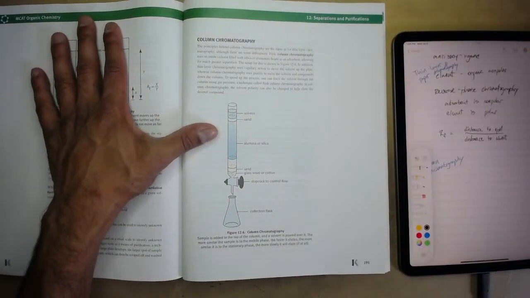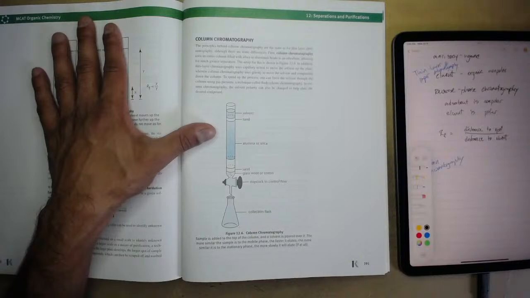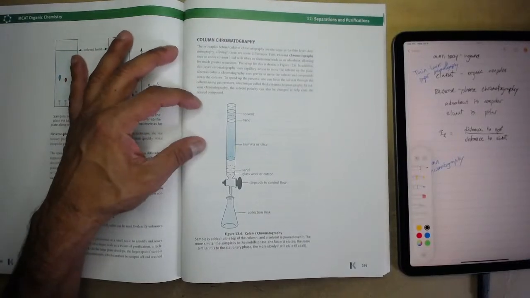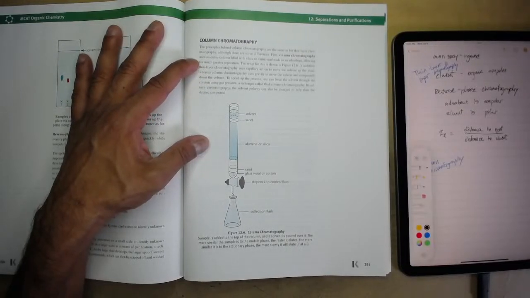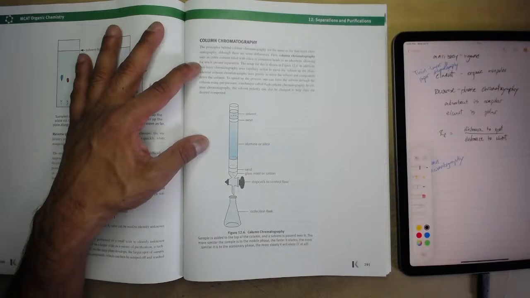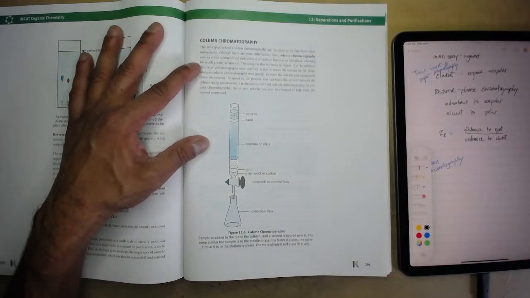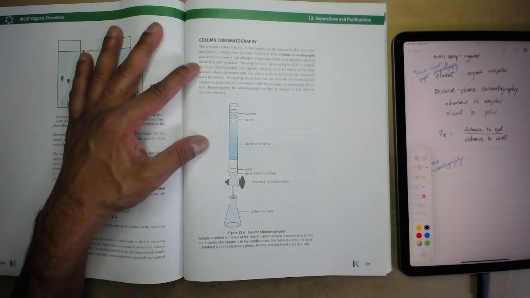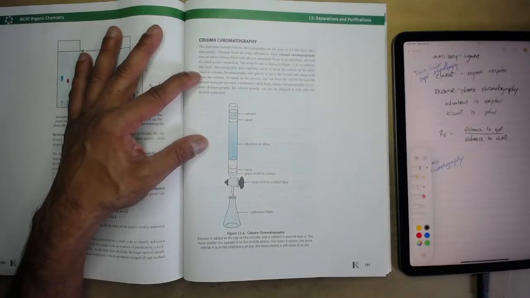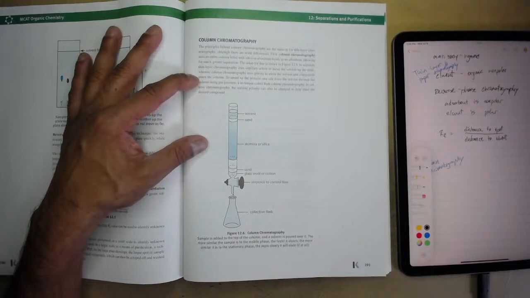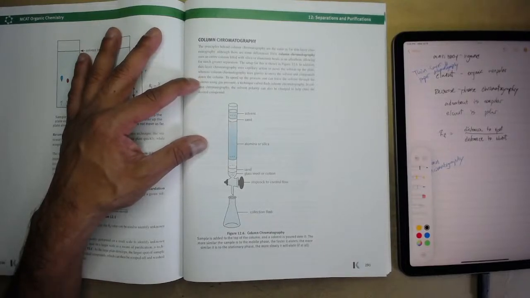The principles behind column chromatography are the same as for thin layer chromatography, although there are some differences. First, column chromatography uses an entire column filled with silica or aluminum beads as an adsorbent, allowing for much greater separation. The setup for this is shown in figure 12.6. In addition, thin layer chromatography uses capillary action to move the solvent up the plate, whereas column chromatography uses gravity to move the solvents and compounds down the column.